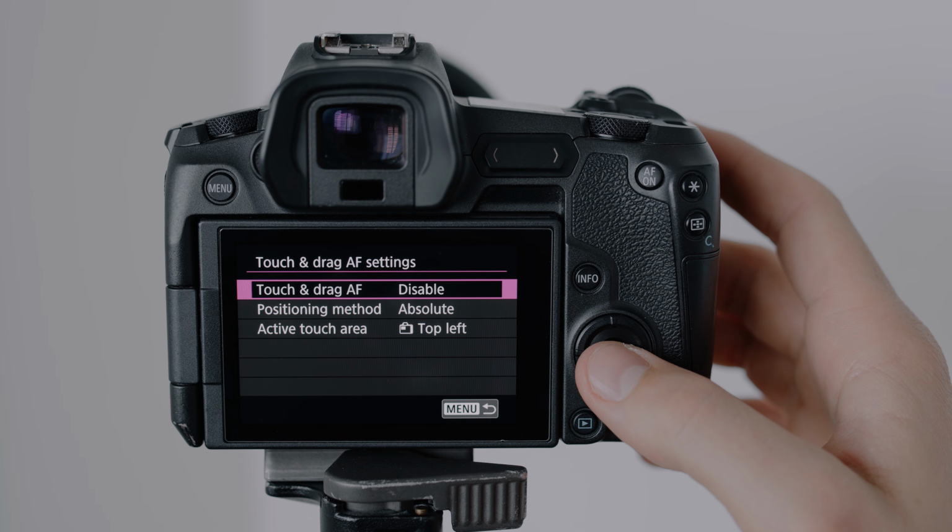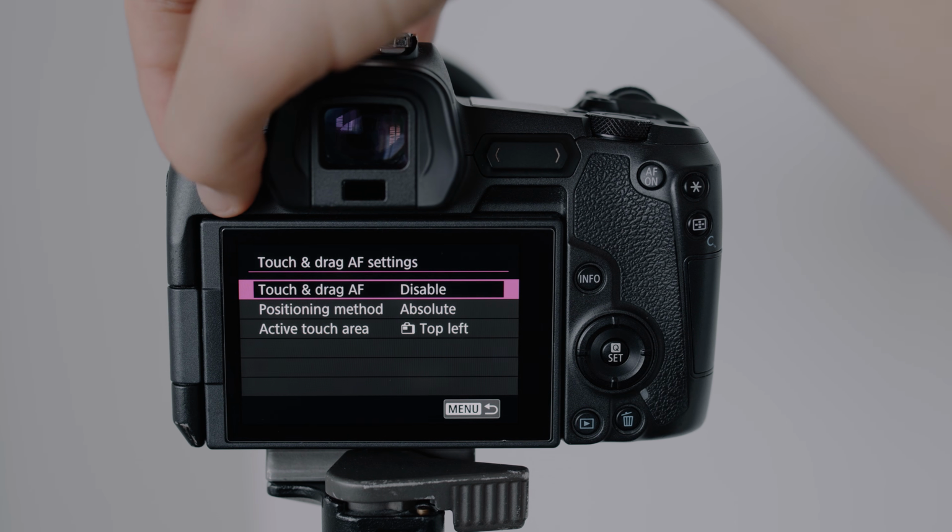Also, the touch and drag autofocus is disabled on my camera. It basically means that when you've got your eye up to the viewfinder, you can actually put your finger on the screen and select the autofocus point. I don't really use that. I found that sometimes I bump it and my nose will make a selection on the screen, which is not good. So I just leave that disabled.